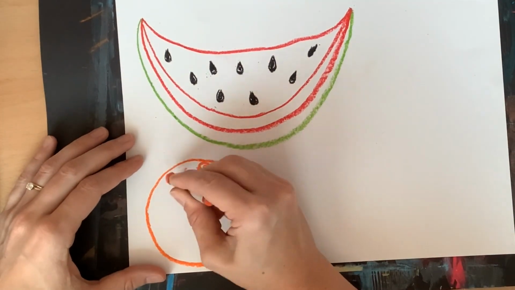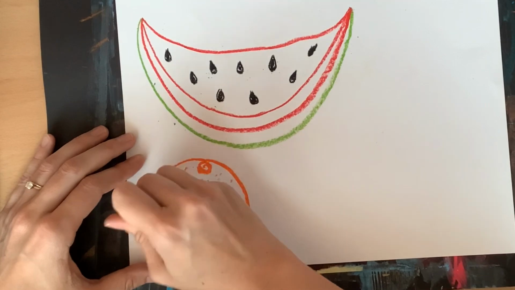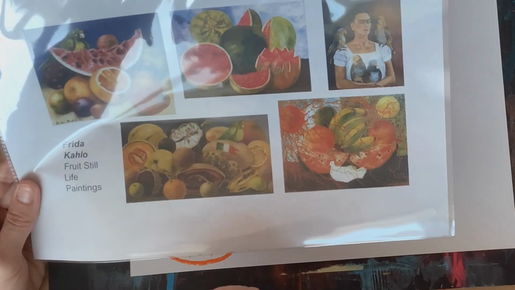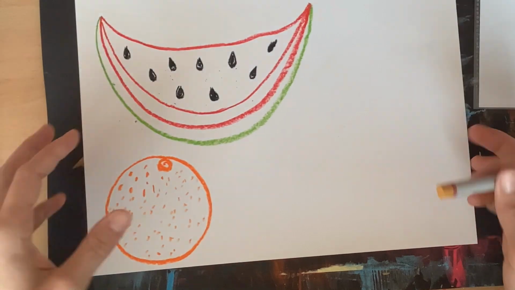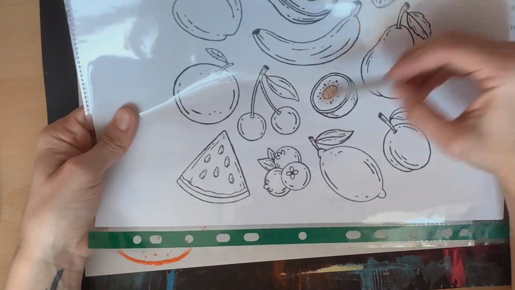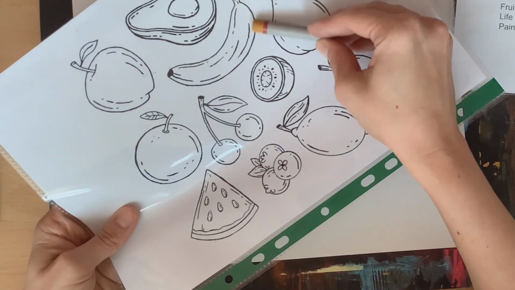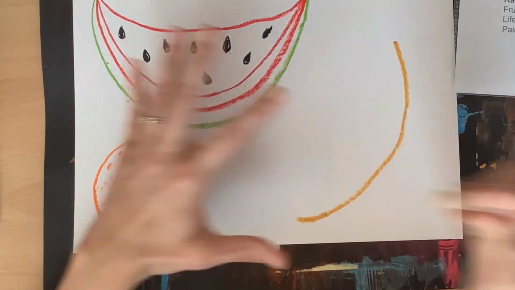And then I can add the little navel, the top of the orange, and some texture with little tiny dots. Frida was from Mexico, so she did lots of fruits like prickly pear, guavas. But at your desk, we have all kinds of ideas for you to look at. Remember, you are the artist, so you can pick the fruits that you want to draw.